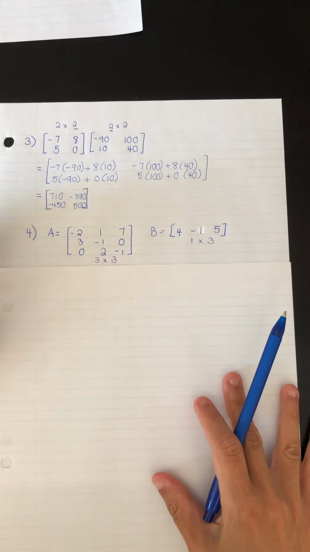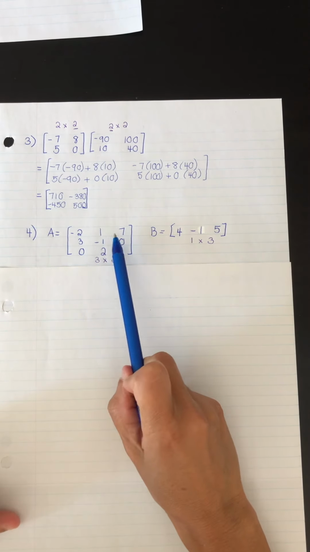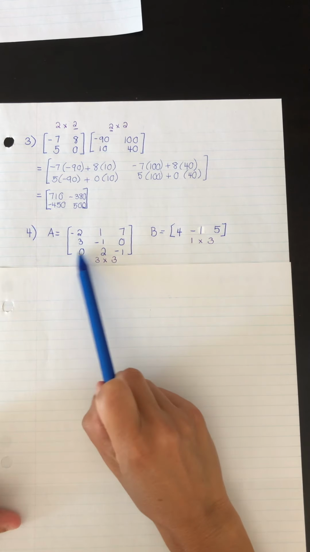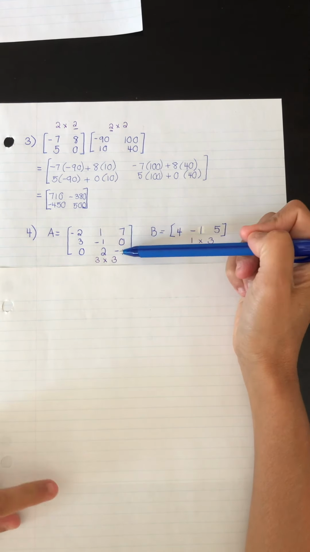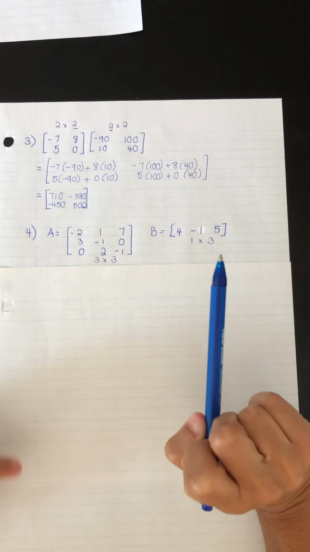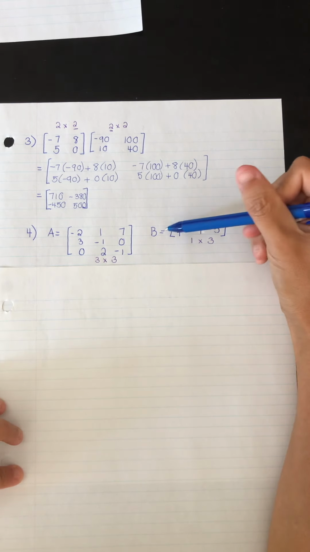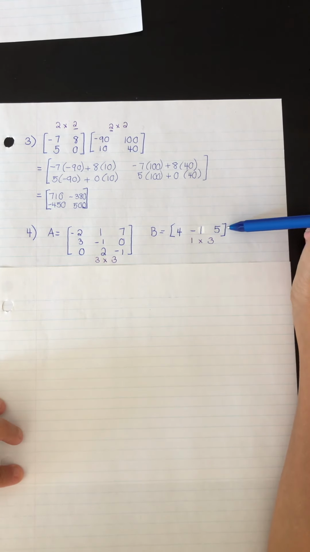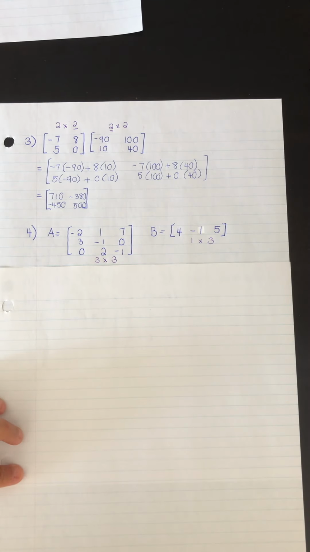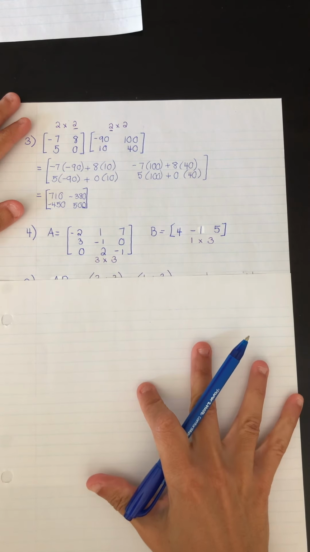Here we have a square matrix A with 1, 2, 3 rows and 1, 2, 3 columns. So its size is 3 by 3. Beside it, matrix B has only 1 row but 3 columns. So it's considered to be a 1 by 3 matrix. So the question is, can we find product A times B? And can we find product B times A? So let's consider those one at a time.